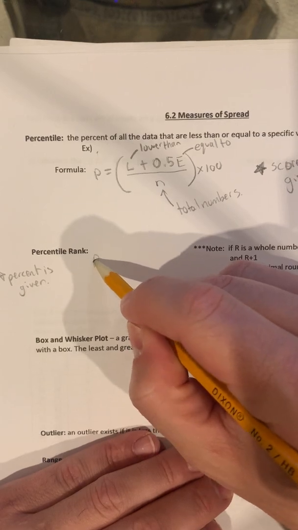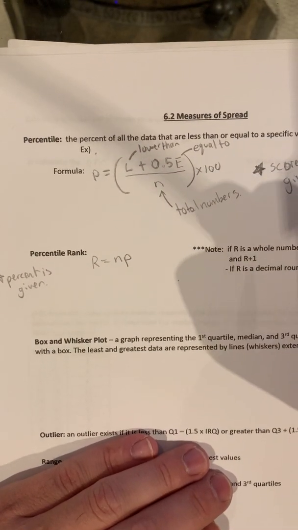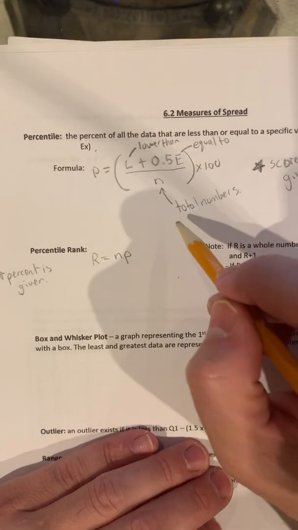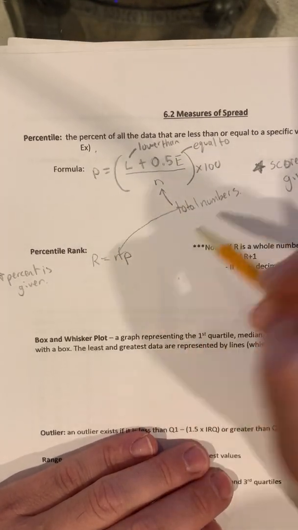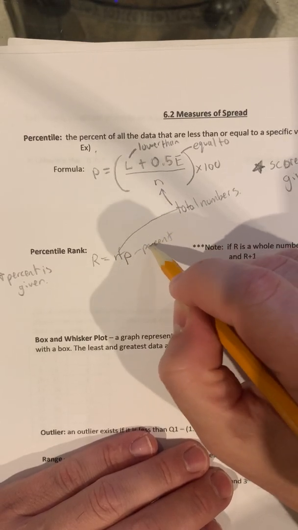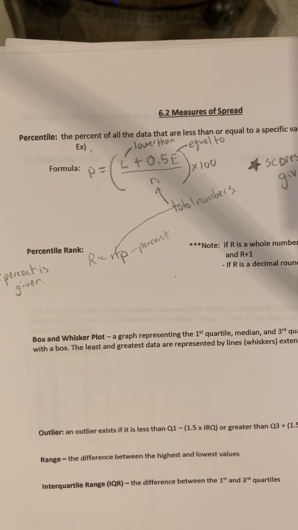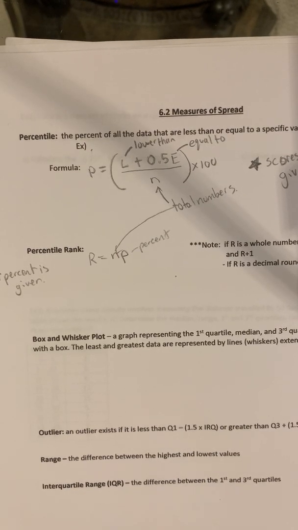It's a simple one: R equals N times P. N is still the same, the total numbers, and P is the percent. This was the same formula that we used last chapter when we did expectations. It was this N times P.